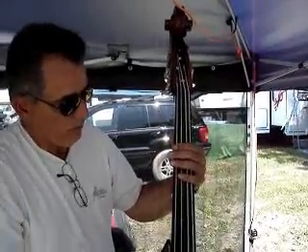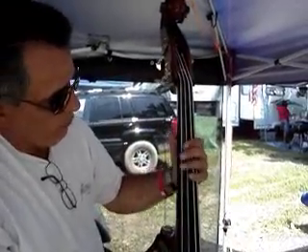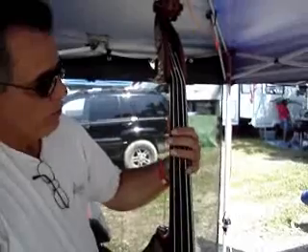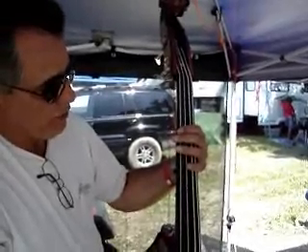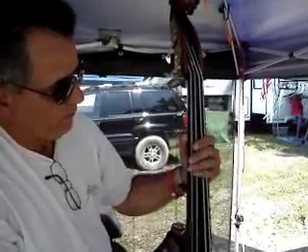Start with the G chord. My box theory, you got 1, 4, 5. So when you're playing, there's two ways to get your off note. This is one of them.